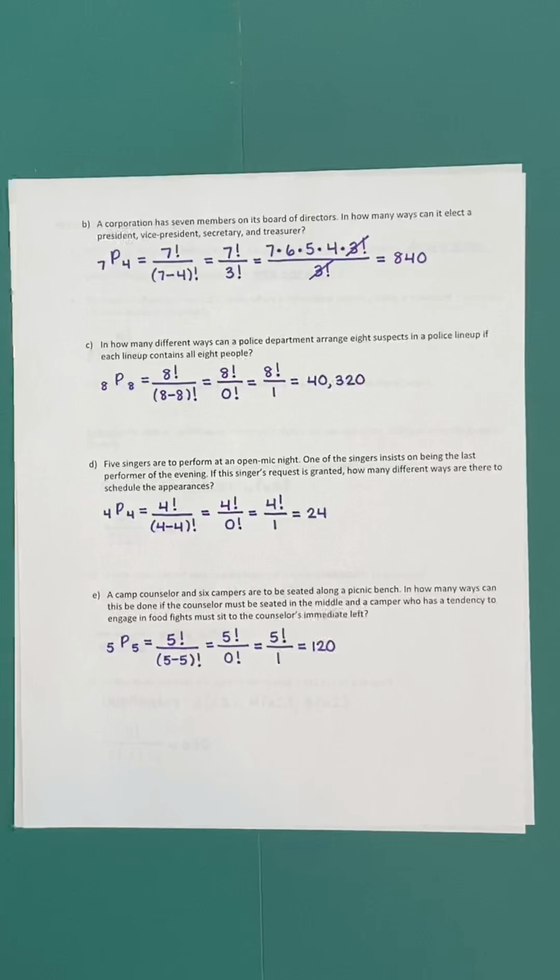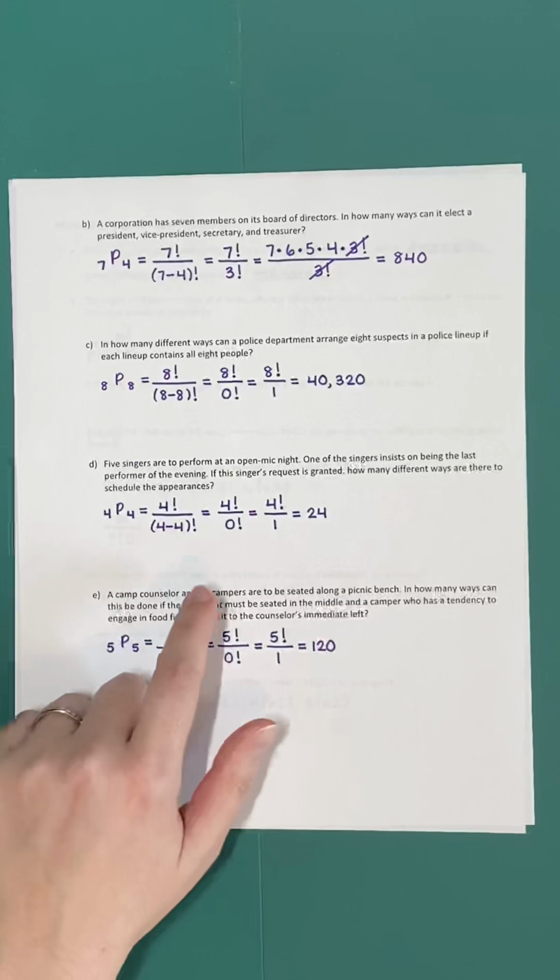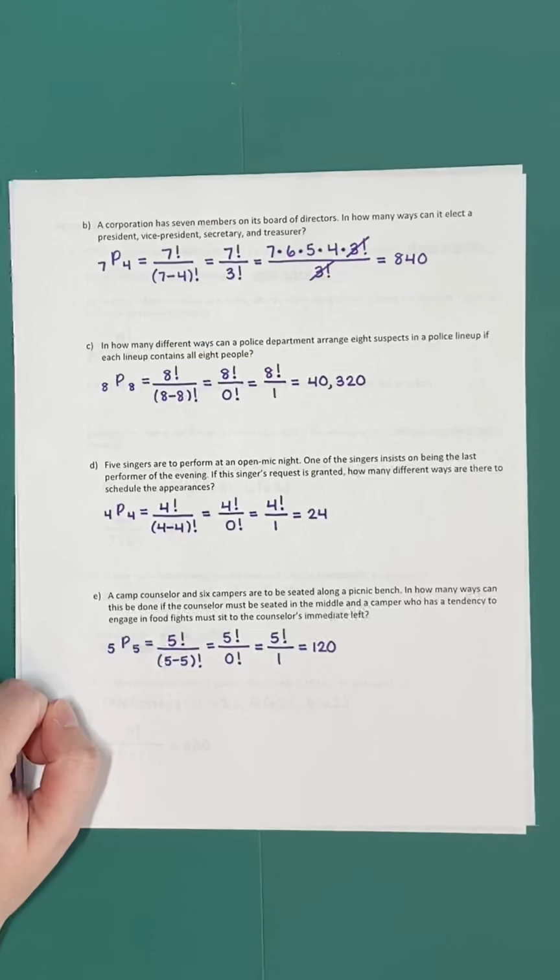Okay. Now again, don't be overwhelmed by this specific arrangement. They need to be in this specific place. The important thing is we've taken 2 people and we've sat them down first. That's the big takeaway here. It means we only have so many additional people to seat. Well, let's think about how many people we have in total. We have a camp counselor and 6 campers, so there's 7 people in total.